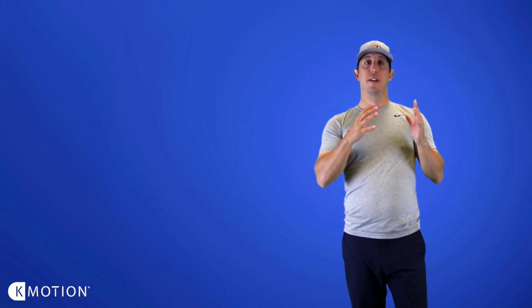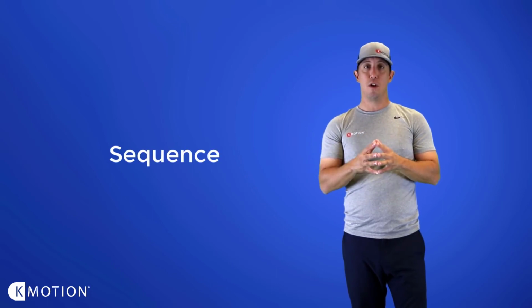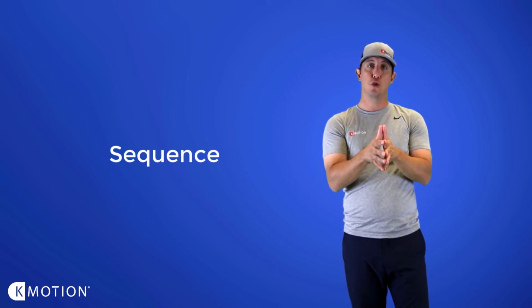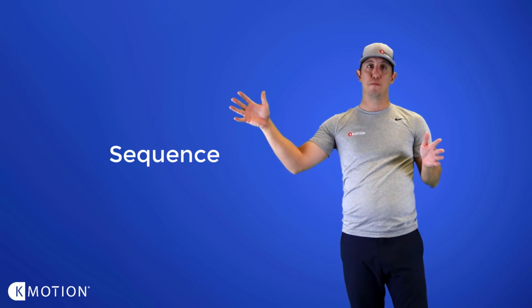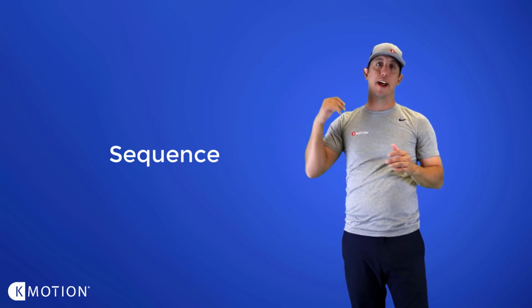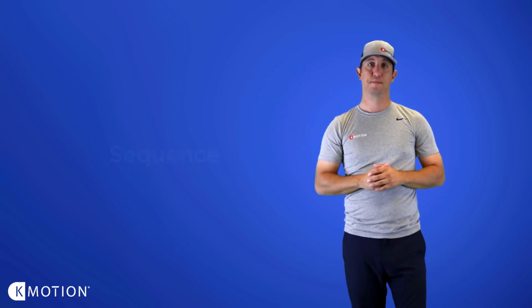Remember, these sequences are important because they give the player opportunity to create more speed through their body and transfer that energy from segment to segment.